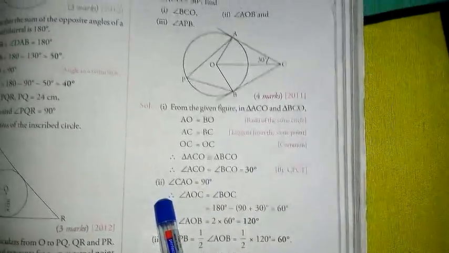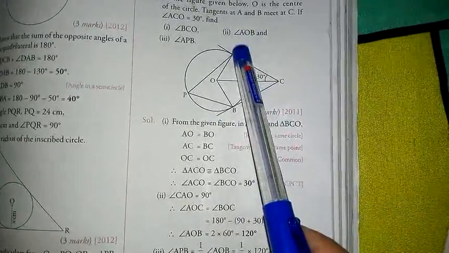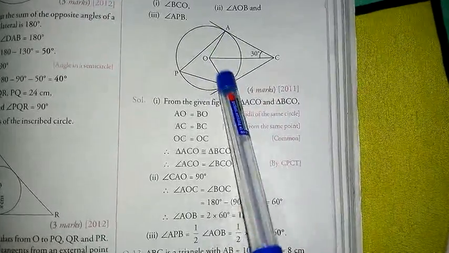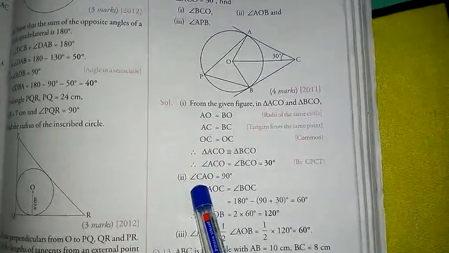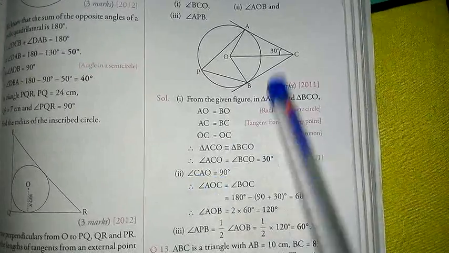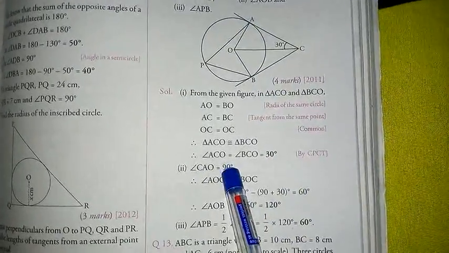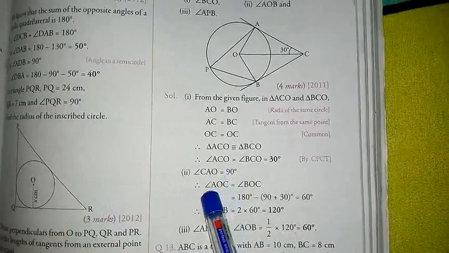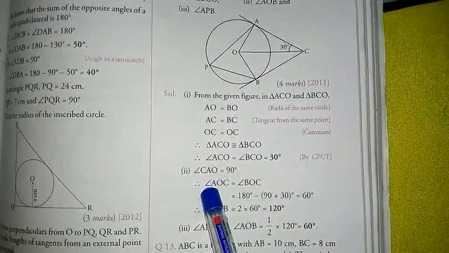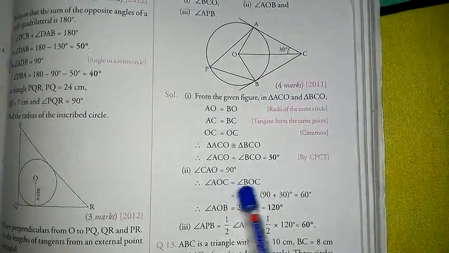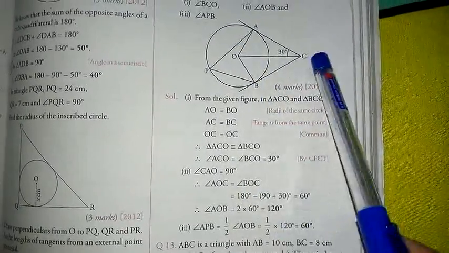Number 2, you have to find AOB. So you have to find this whole portion at O. So first, what they have done: in triangle CAO, angle A will be 90 degrees. And angle AOC will be equal to angle BOC.